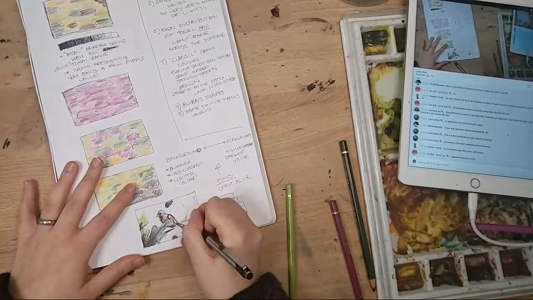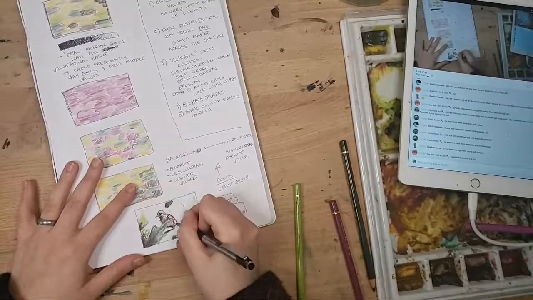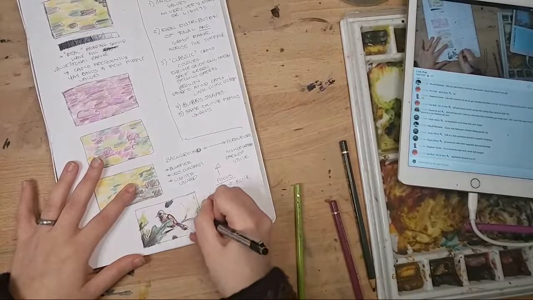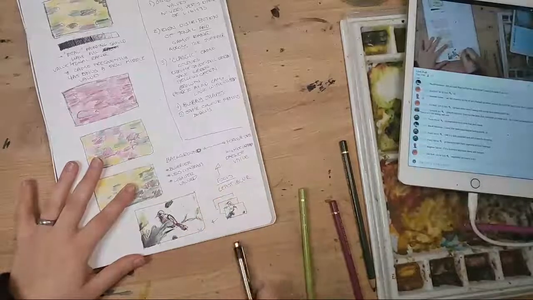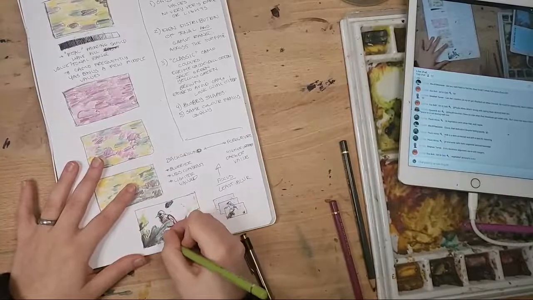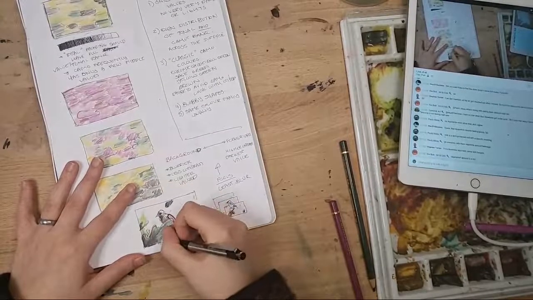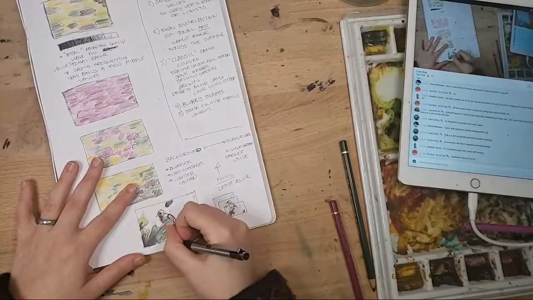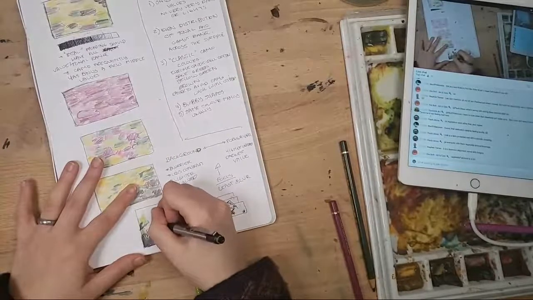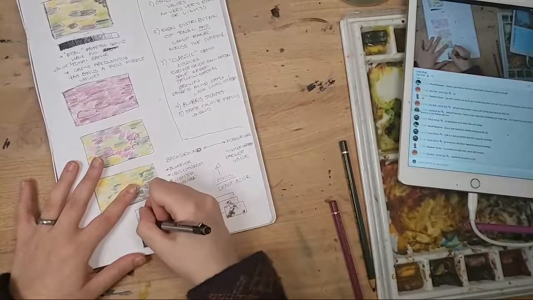You can have all the details of your bird and your tree, and you can draw some leafy detail on these. I don't know that I'm really communicating this super well.